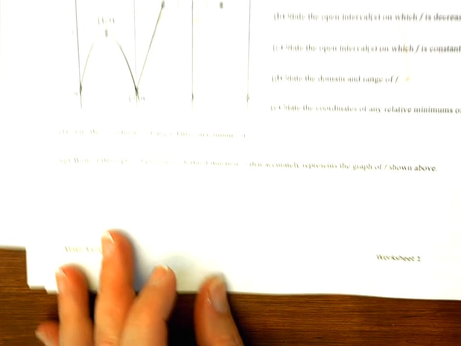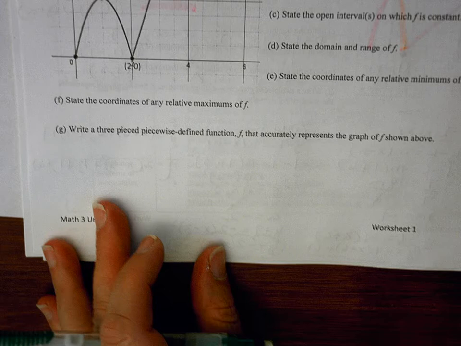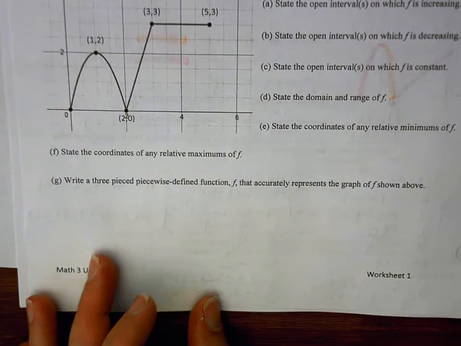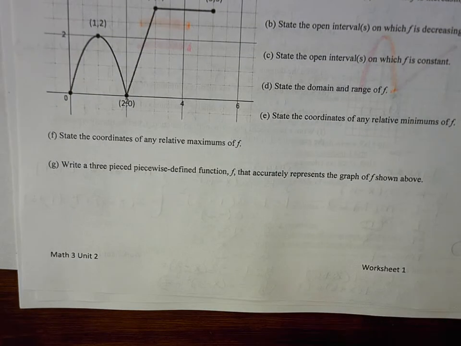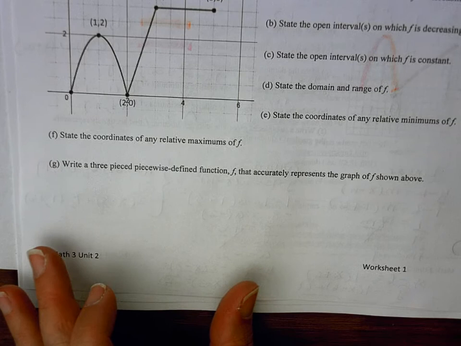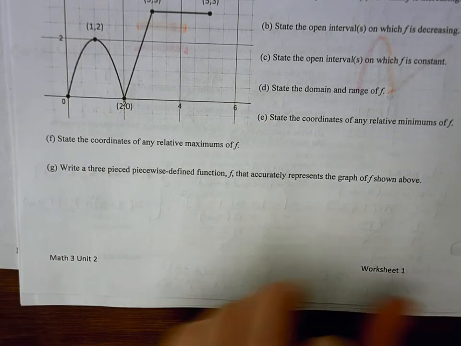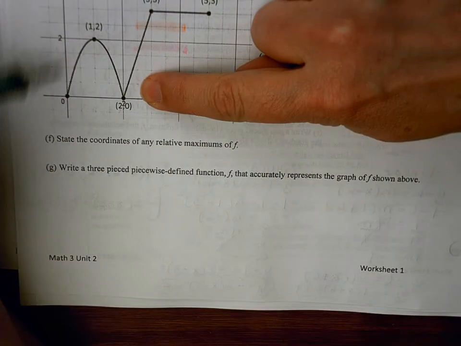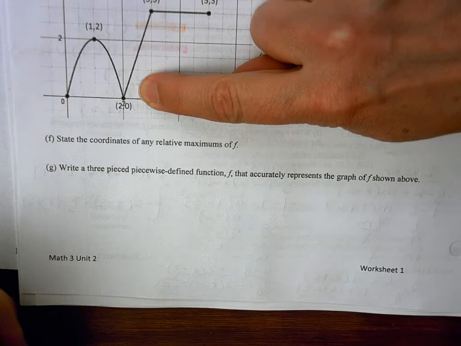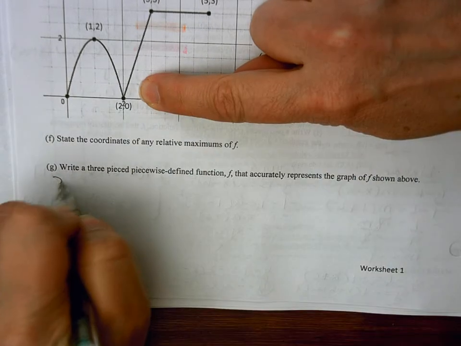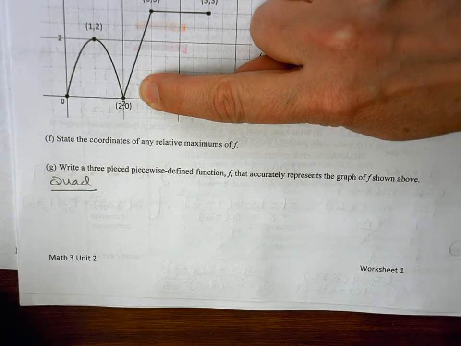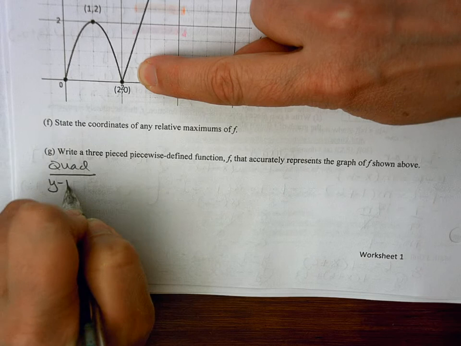Okay, and then let's take a look at number 4. For number 4, I'm just going to do part G because that's the hardest portion. So for 4G, I need to do 3 graphs. So I'm going to start with my quadratic. So I'm going to go from left to right. So this is my quad. And so that equation.